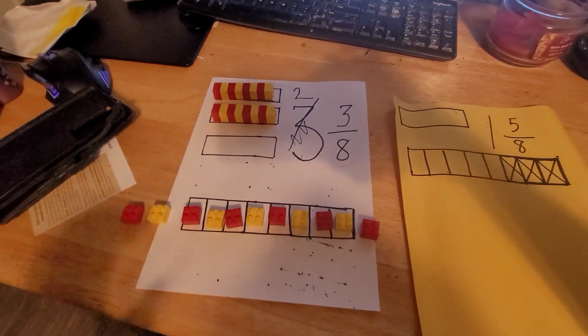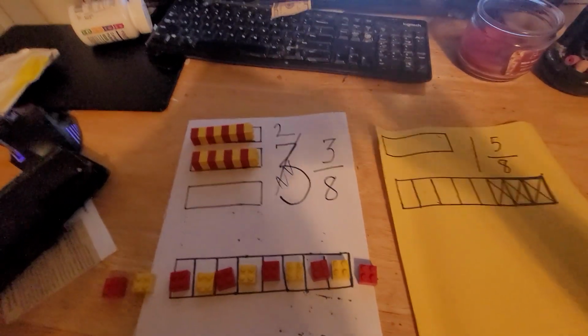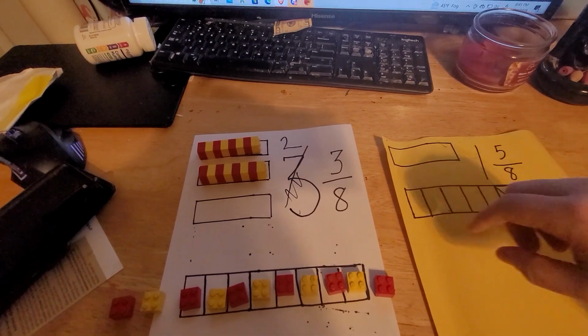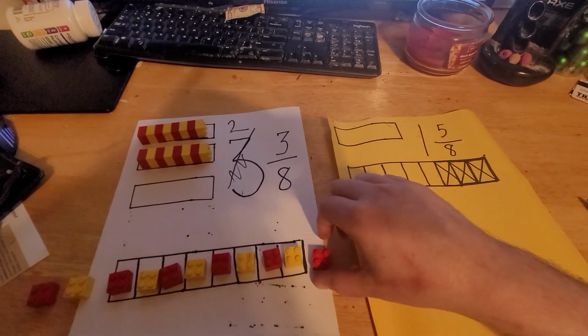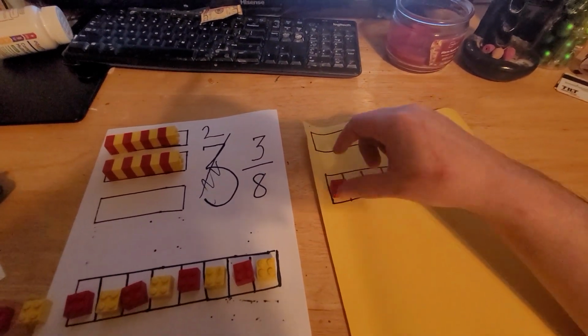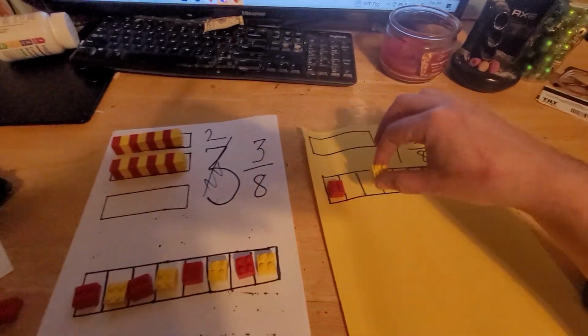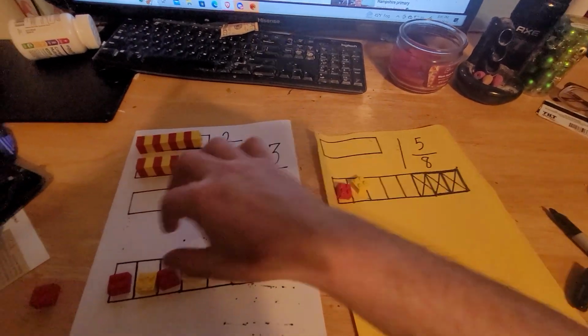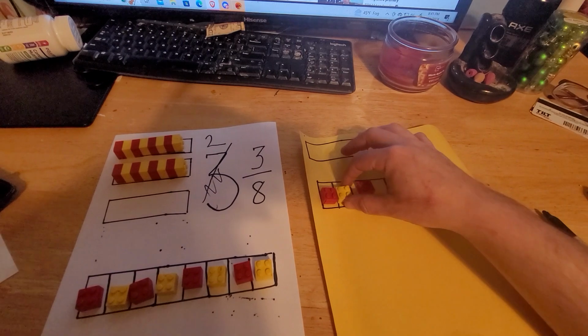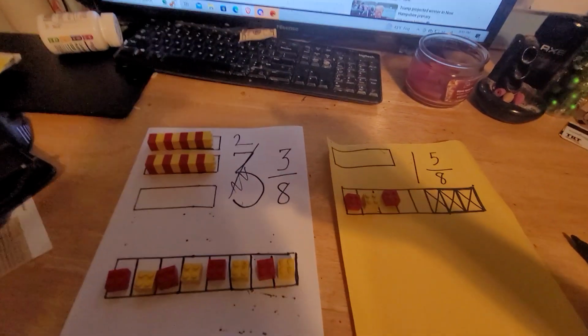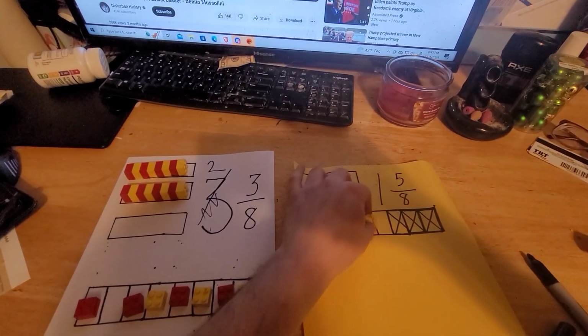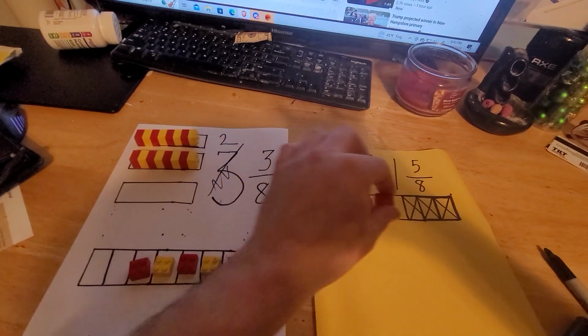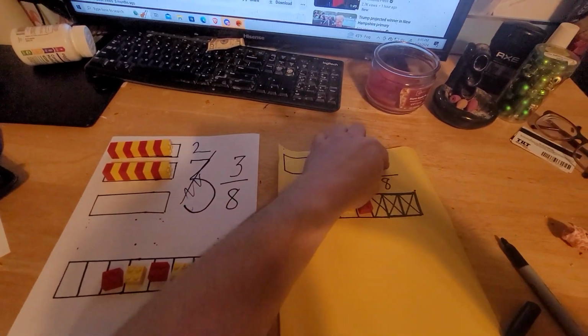So now what we can do, since we need to give 5 over to Jill, let's go ahead and just do that now. 1, 2, 3, 4, and 5. Okay, so there's the fractions part.